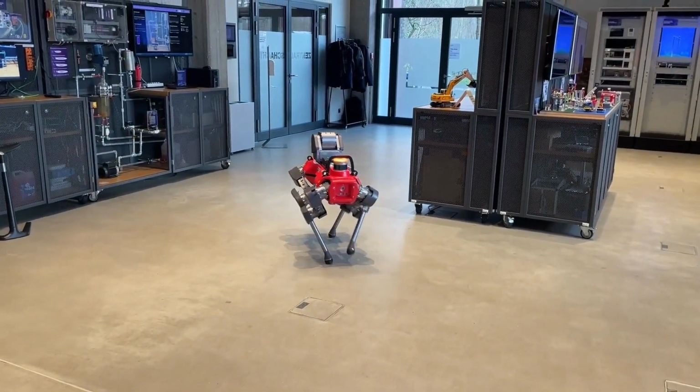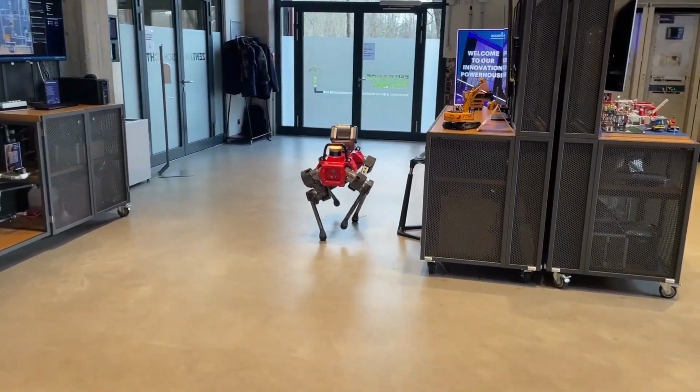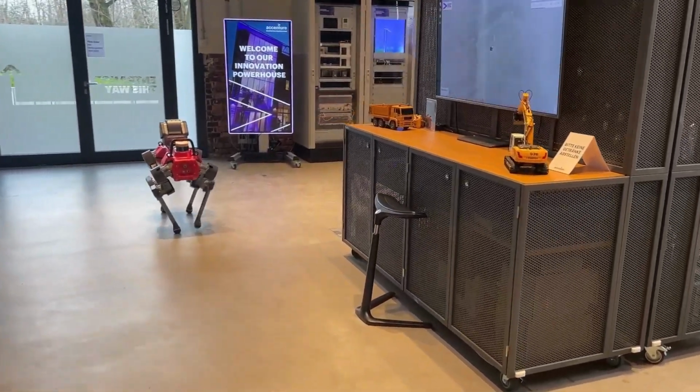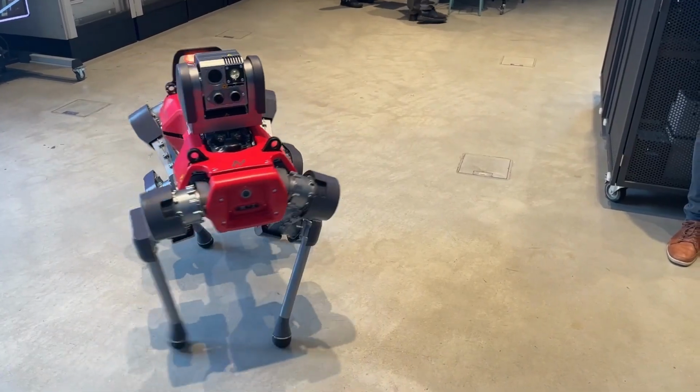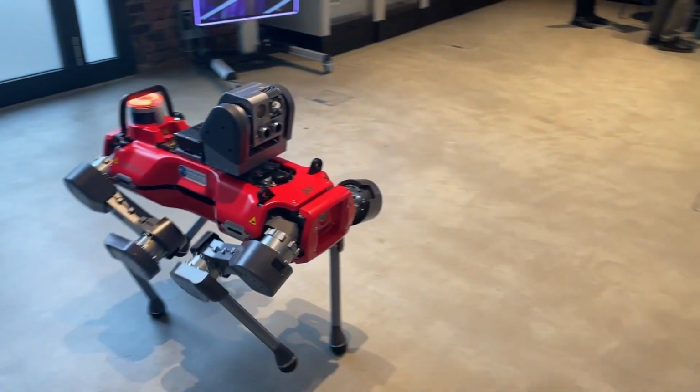The ANYmal can walk in all directions, can climb stairs and slopes up to 30 degrees. It can avoid obstacles autonomously and is able to crouch and walk over gaps. It is also IP67 water and dust proof and is therefore perfectly suited for operation in an industrial environment.